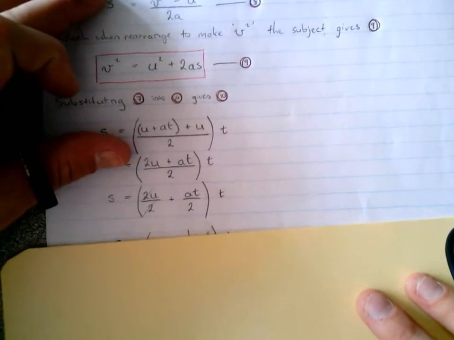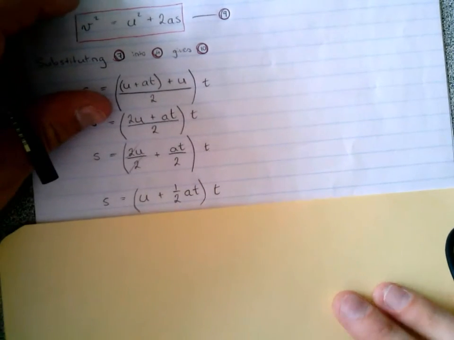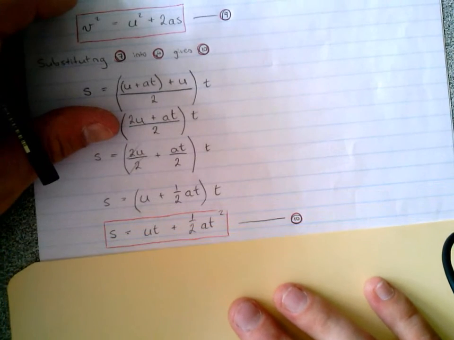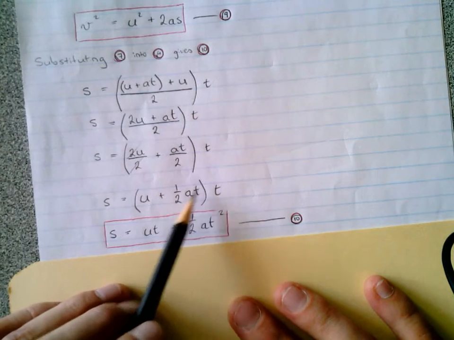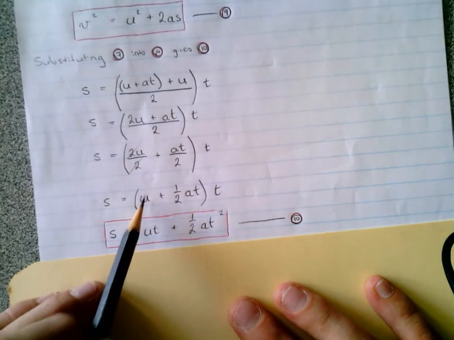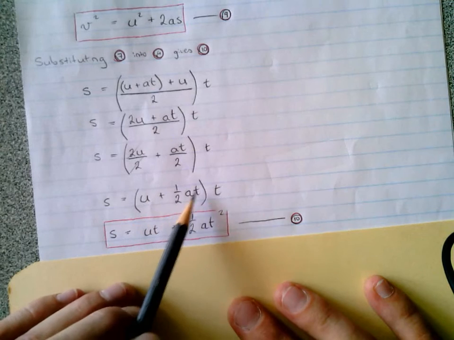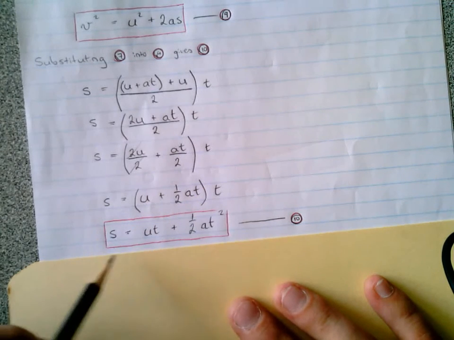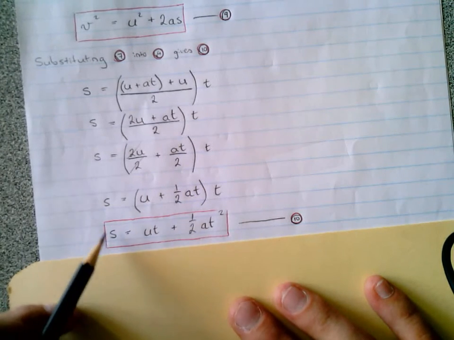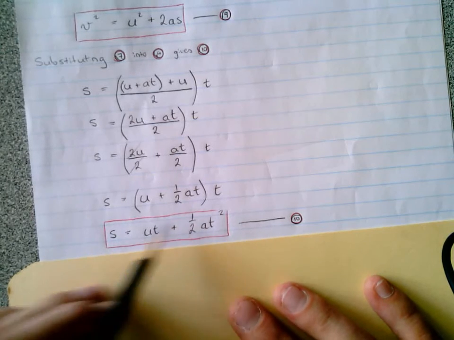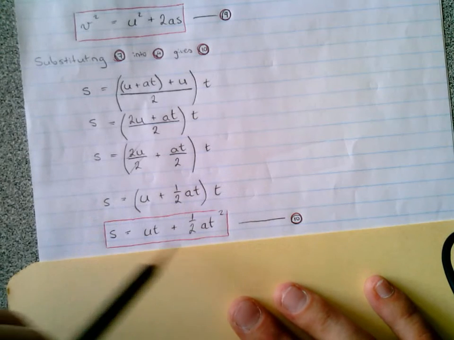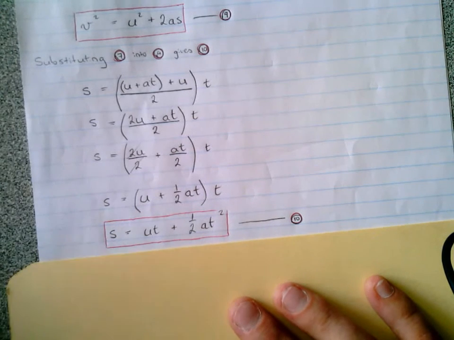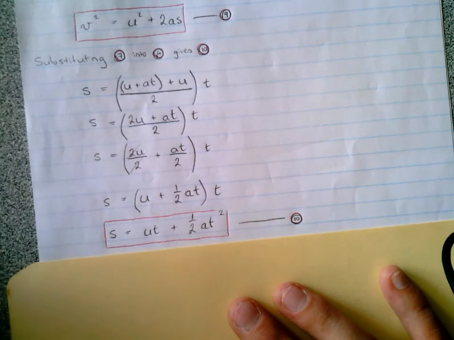Further simplification. And if I actually expand this here, I get ut plus a half at squared. So this red box is actually the expanded version of this. Now this red box is another equation of motion. s equals the displacement, s equals ut plus a half at squared. You should have seen it before, it should look pretty familiar.